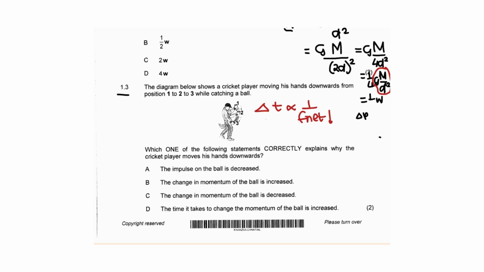No, it's bigger. So it being bigger, it means the force is going to be smaller, and the force being smaller, it also means the change in momentum is also going to be smaller, because F net is directly proportional to change in momentum.